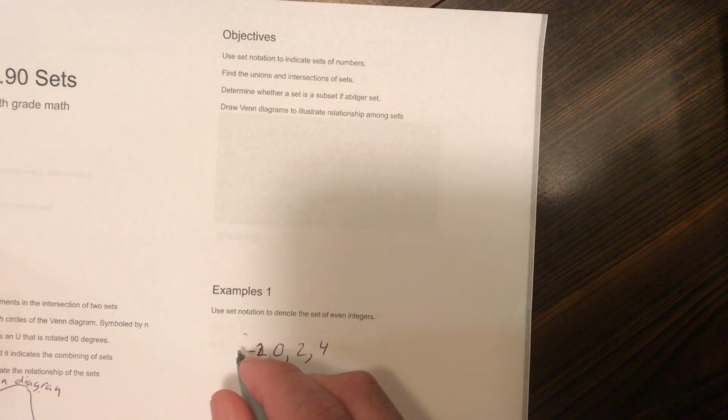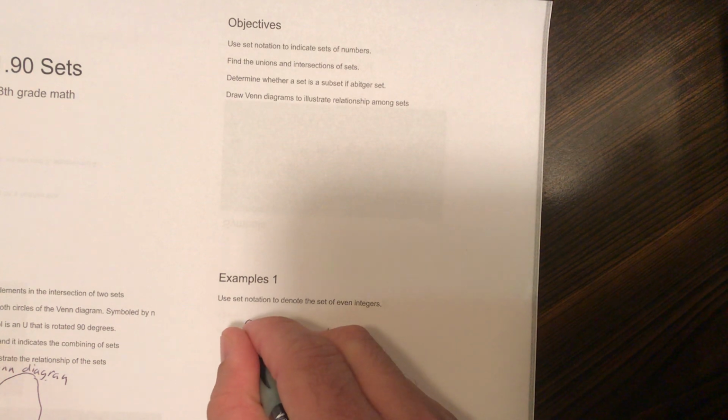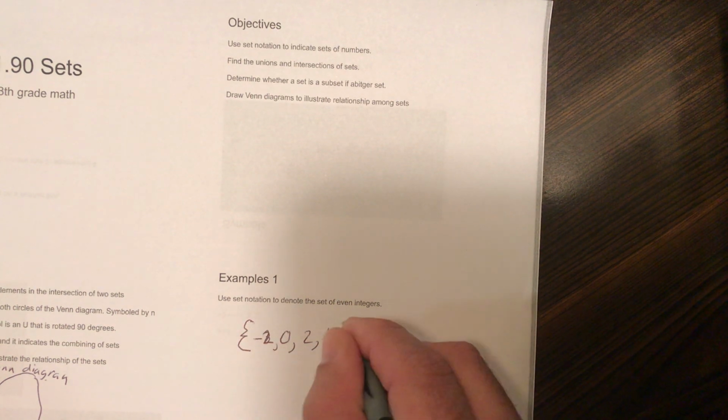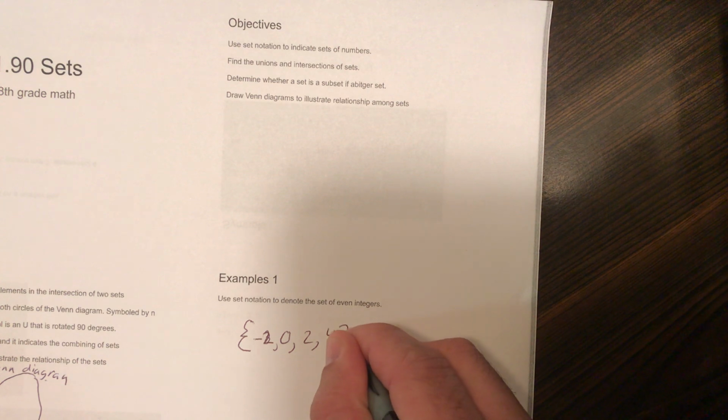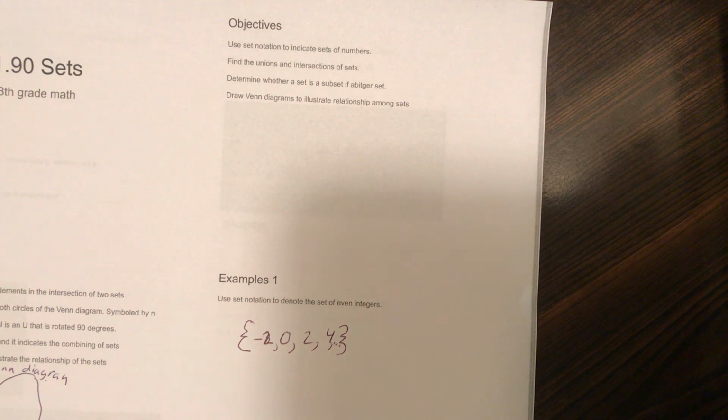Now, to make this a set, usually you have to put them in brackets of some type. And obviously I can go with dots here, and that would be everything. So that's how you'd set up a set. Now, if it said, for example, odd, you just put odd in there. Or if it said positive evens or positive numbers, you just got to basically know what you're looking for and then put it in there.